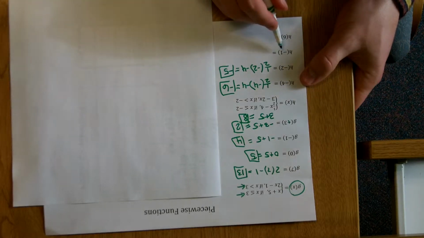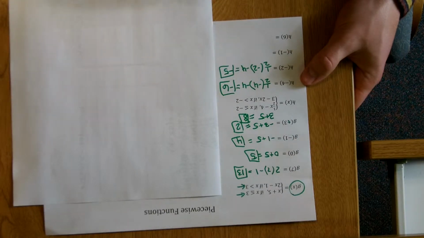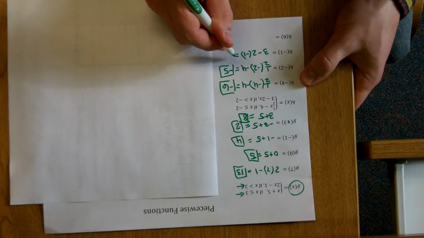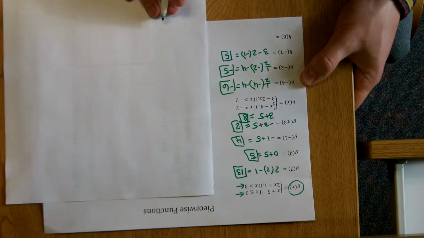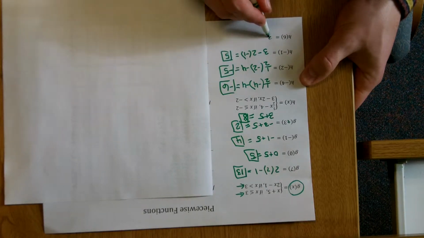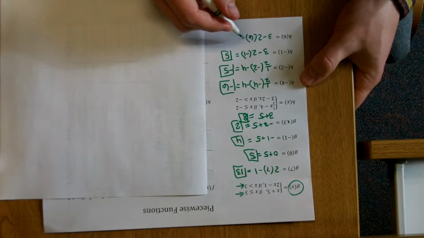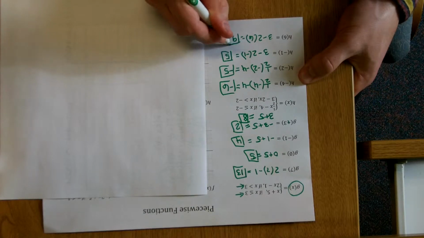Alright, so negative 1, I'm going to be using the second function because negative 1 is greater than negative 2, so 3 minus negative 2 times negative 1, which is going to equal 5. And then 6, which is greater than negative 2, so 3 minus 2 times 6, which is 3 minus 12. 3 minus 12 is negative 9.